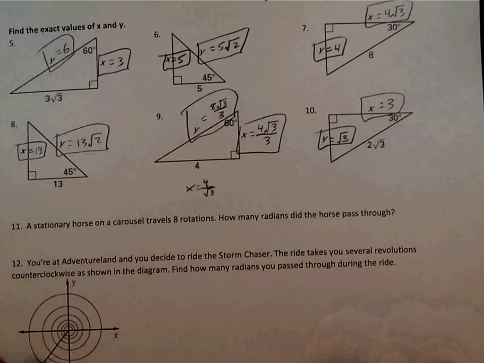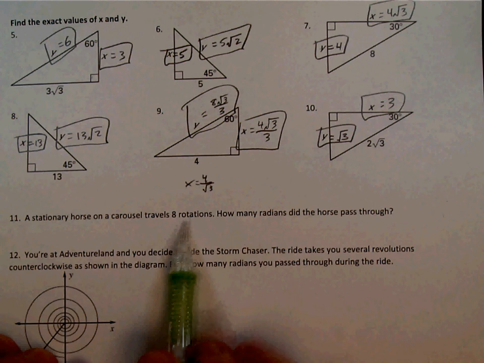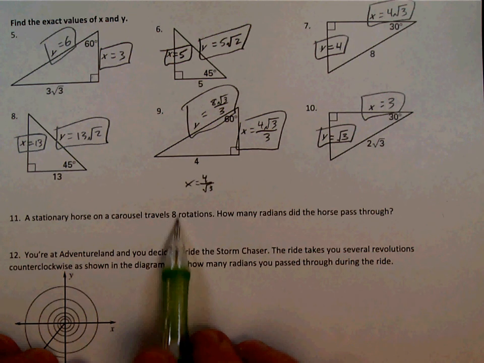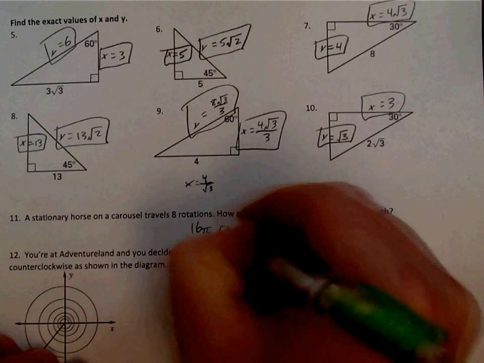Okay, number 11. A stationary horse on a carousel travels 8 rotations. How many radians did the horse pass through? Well, each rotation is 2 pi radians, so 2 pi times 8 is 16 pi radians.